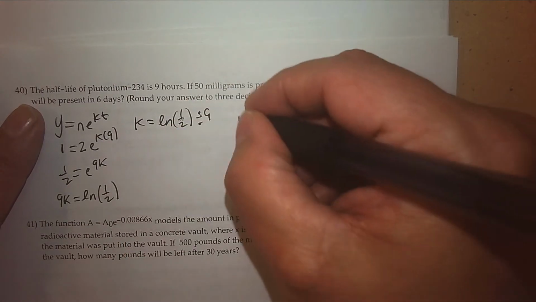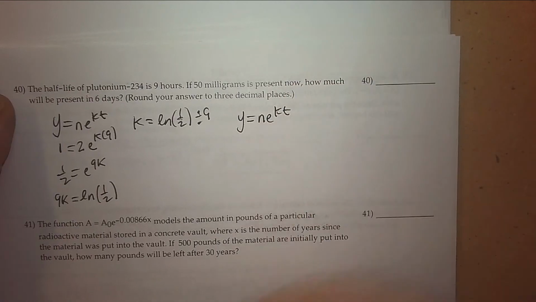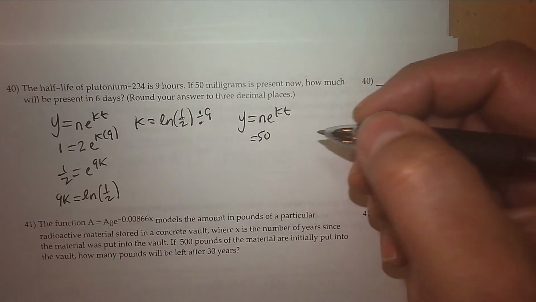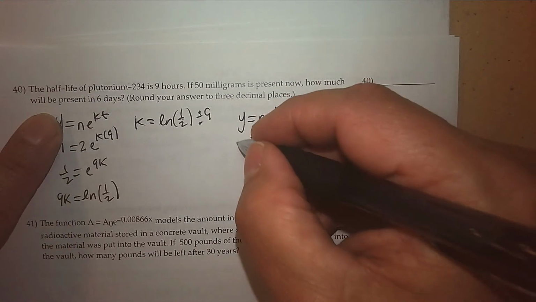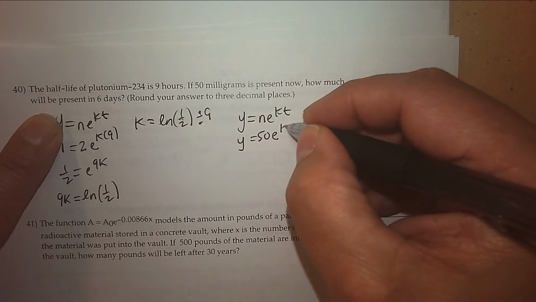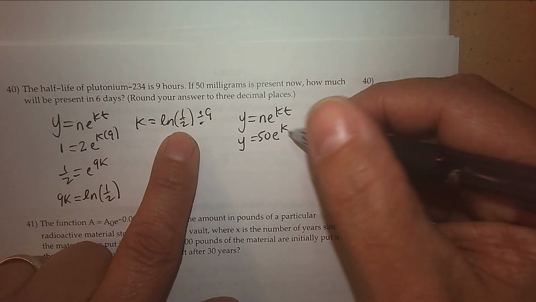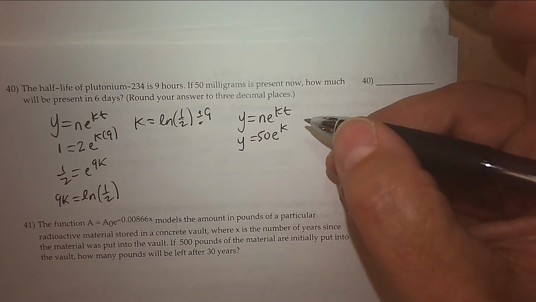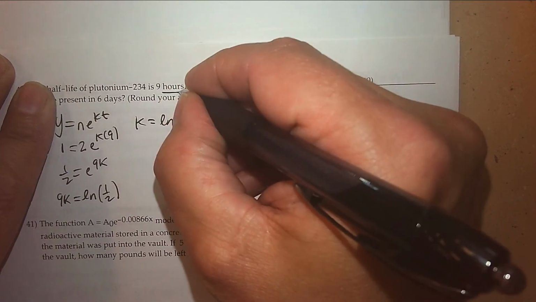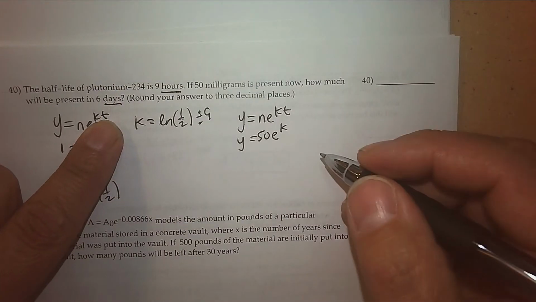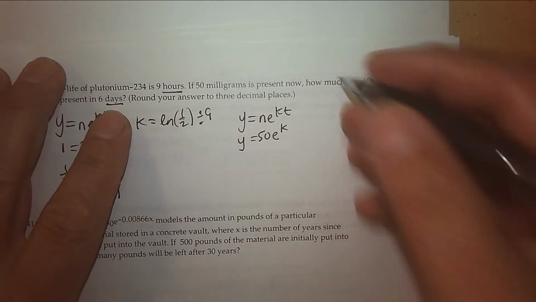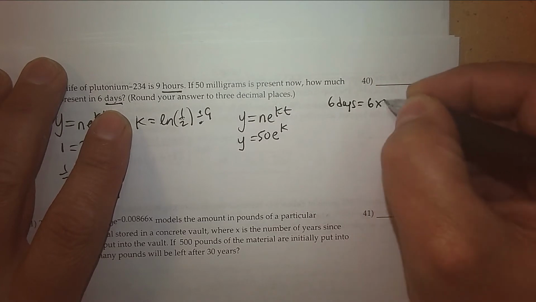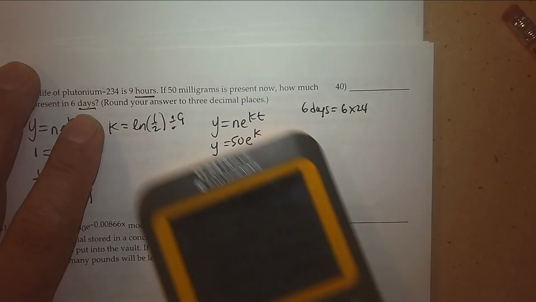I write down y equals ne to the kt again. Now I read the next sentence. So we start with 50, and then it says how much will be present. So the end amount is what I'm looking for. I already know what to put in when I say k, and then the number of years or days is 6. Now be careful here, and the reason is that you have hours and then days. So in order for this to work, we found the rate in terms of hours. So on the side, I need to know that 6 days is equal to 6 times 24 hours. So how many hours is that?